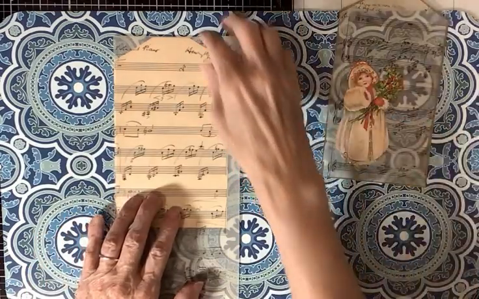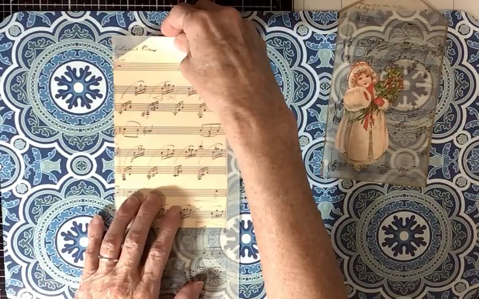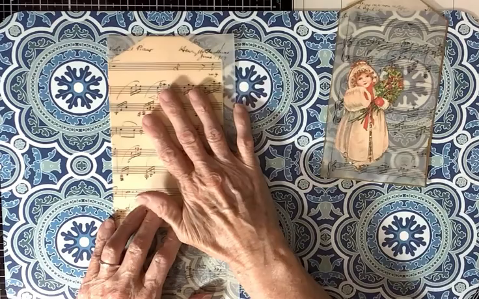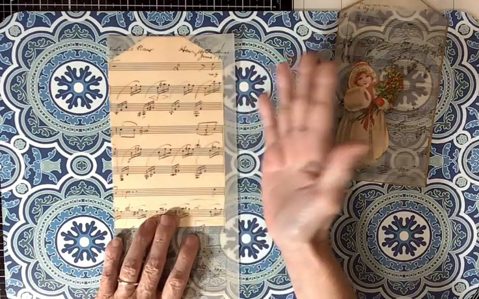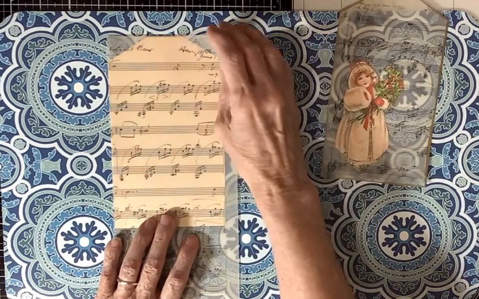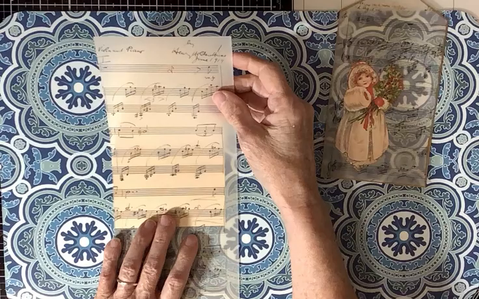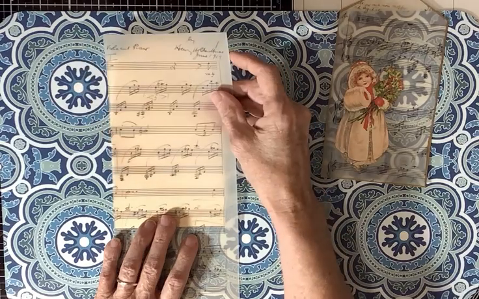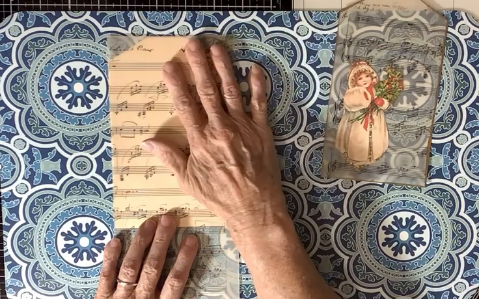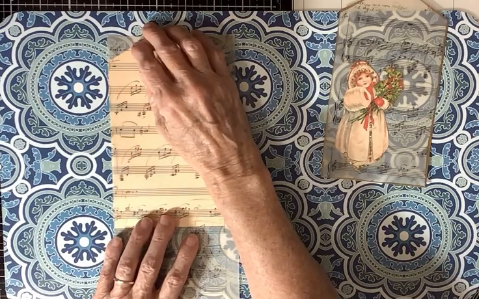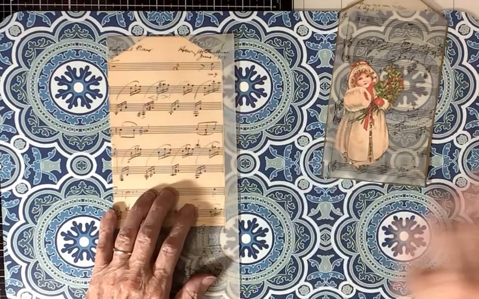But it's okay. So all you do is you take your sheet music, and you could actually use your own. If you have vintage sheet music, you could scan it in your computer and then print it onto vellum. So you don't have to go searching for it. Anyway, just a thought.